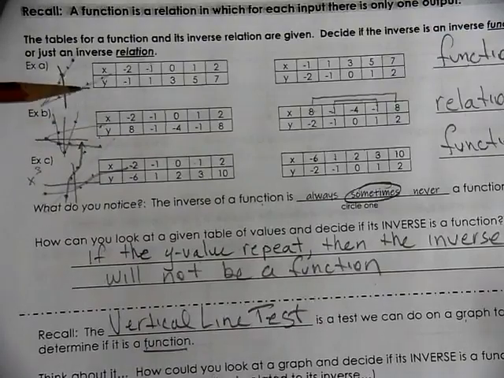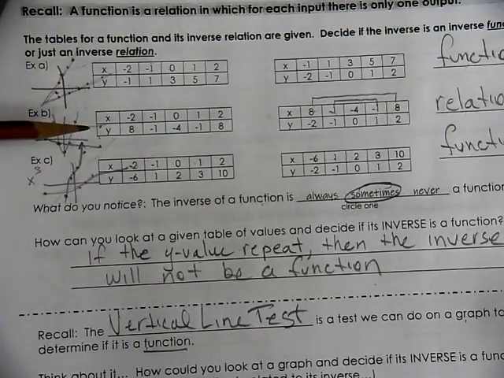So if we're looking at just the original, we don't do a vertical line test to determine the inverse. We do a horizontal line test.